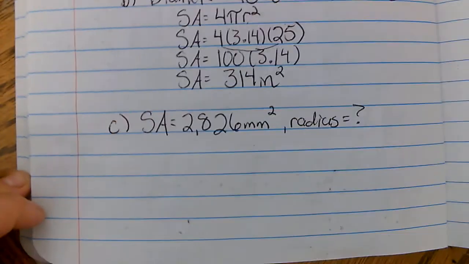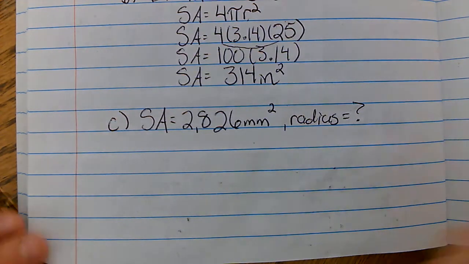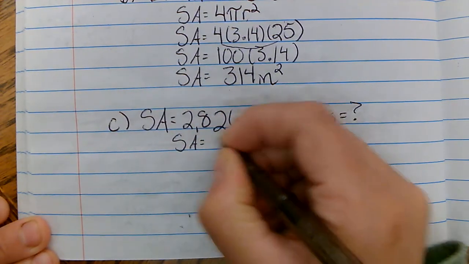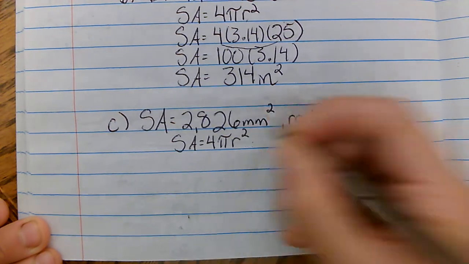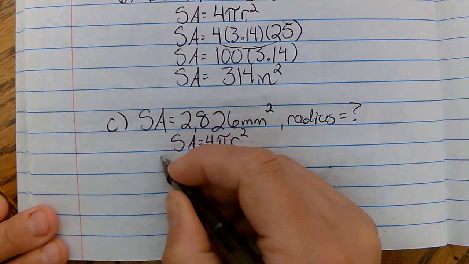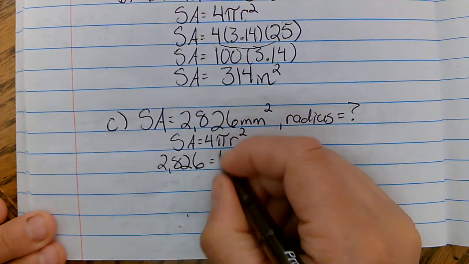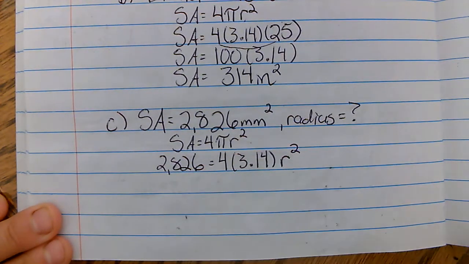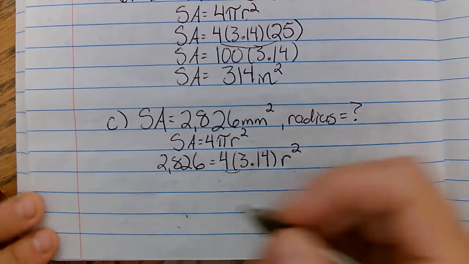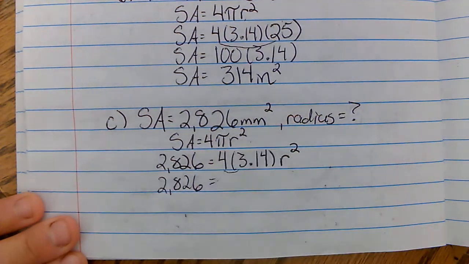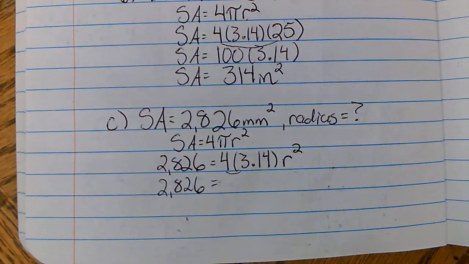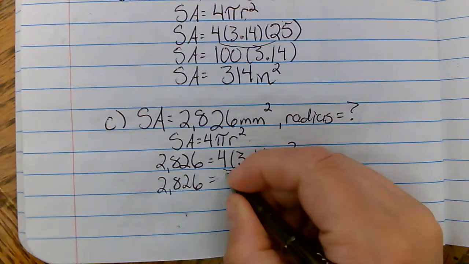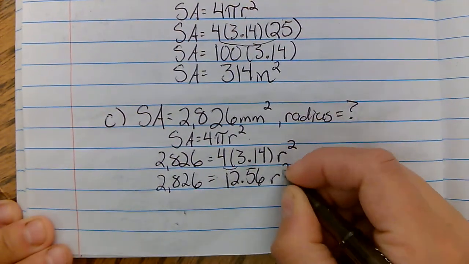All right, we're going to do the same thing. We're going to start with our formula and simply plug in what we know, solve for what we don't. So our formula again, surface area is 4 times pi r squared. So I'm going to plug this in for surface area. 4, using 3.14 for pi, and then that's r squared. We don't know r yet, so I just rewrite it. I'm going to go ahead and multiply these two guys. So 2,826 equals, and I'm going to head over to my handy-dandy calculator. So 4 times 3.14. There we go. So that's 12.56 times the radius squared.